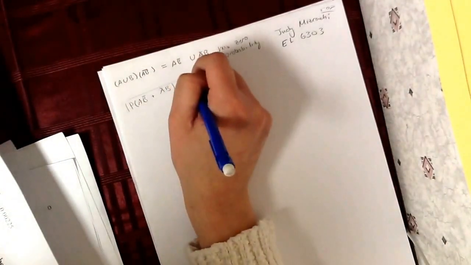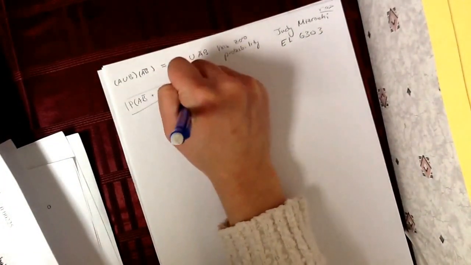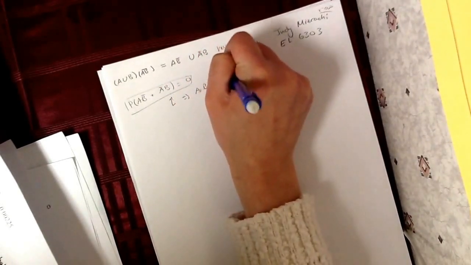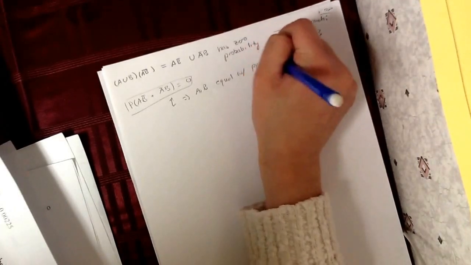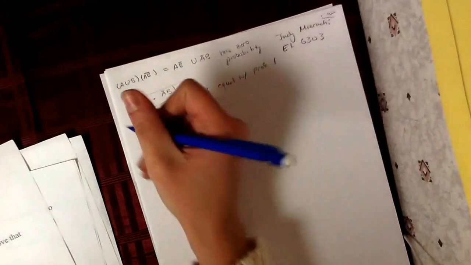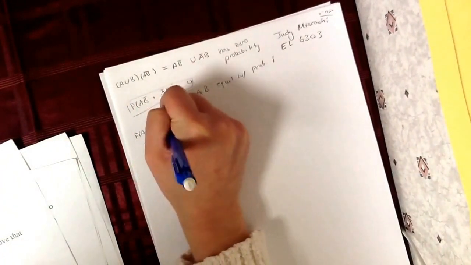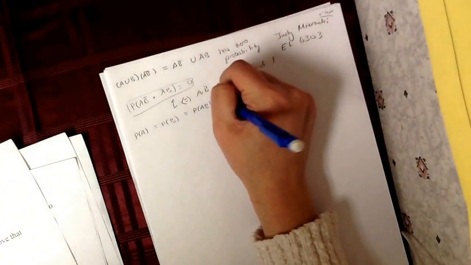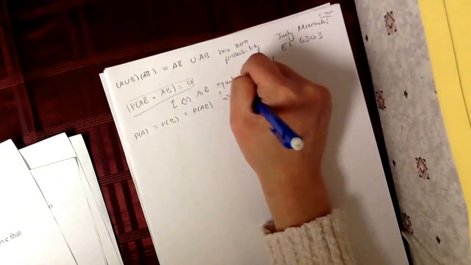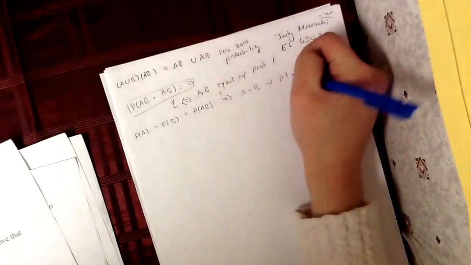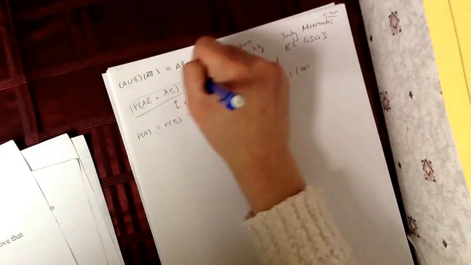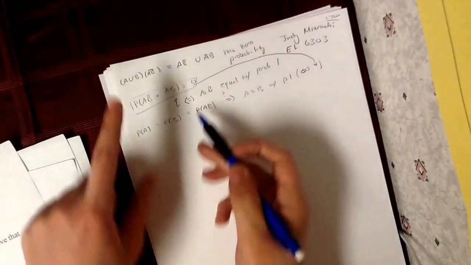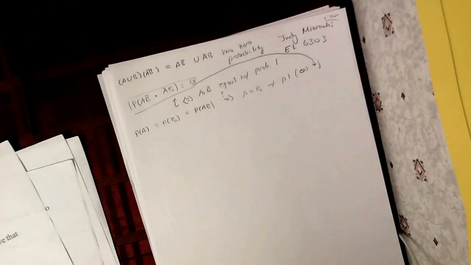If this is true, this implies that A and B are equal with probability 1. That's the same thing as this. This implies this. So now let's go back to the question. If P(A) equals P(B) equals P(AB), does it imply that A equals B with probability 1, which is the same thing as this? So we're just going to prove that this implies this, a one-way street, and then we're good to go.